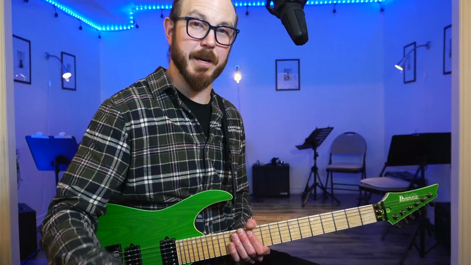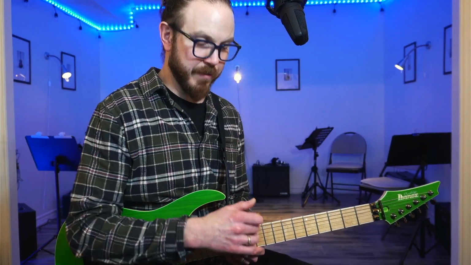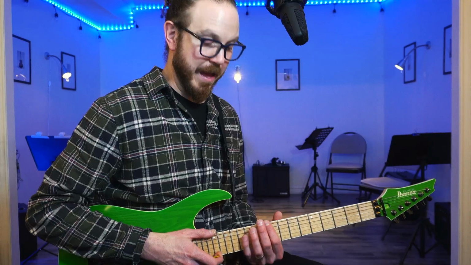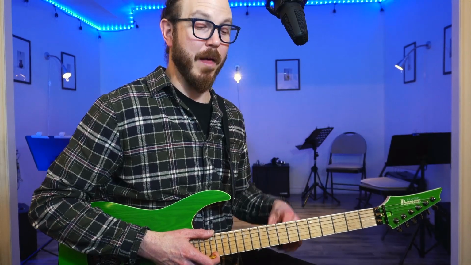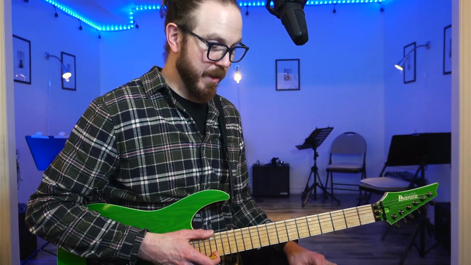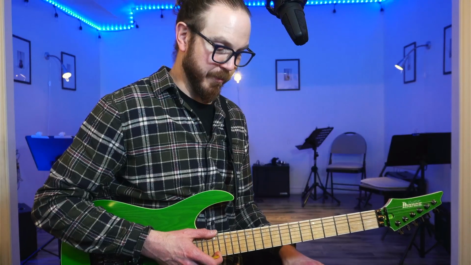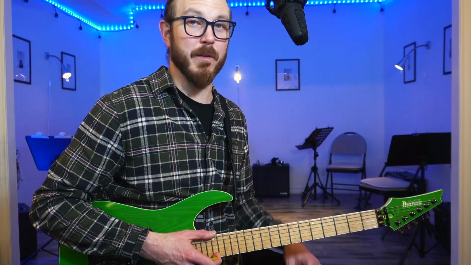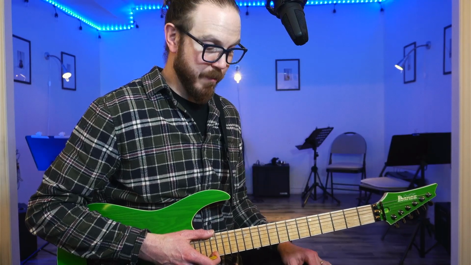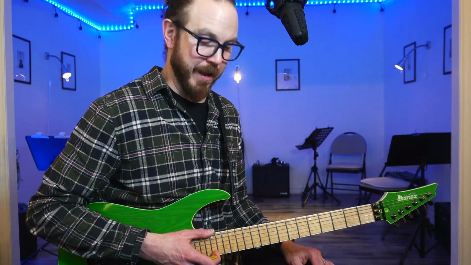So lots of options there. First step for you is to learn this first shape. So the D minor pentatonic with the added ninth interval. So we can call that the D hexatonic minor, just to make sure I'm clear with saying that. Or you can just call this the D minor pentatonic with the added ninth interval, so major ninth.